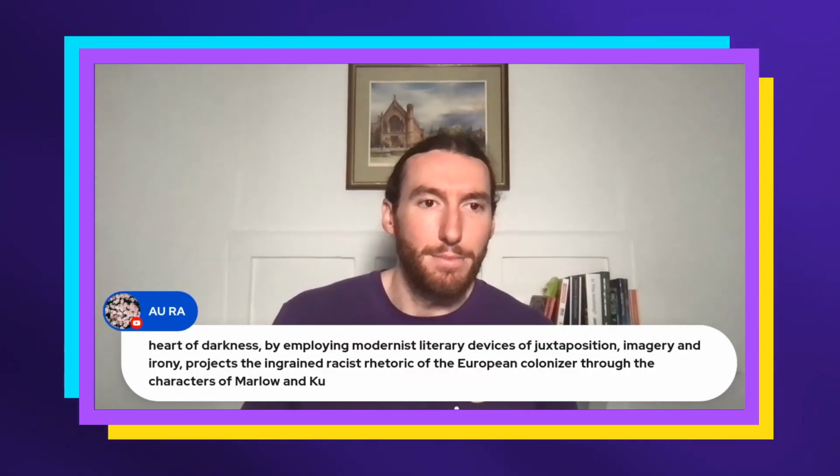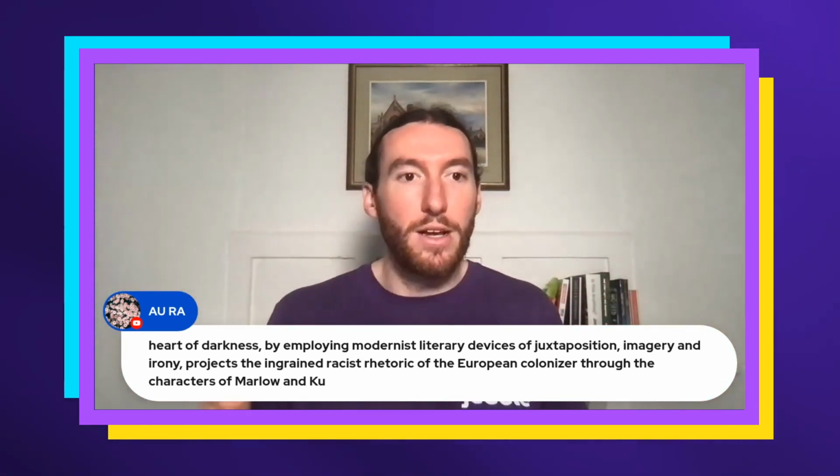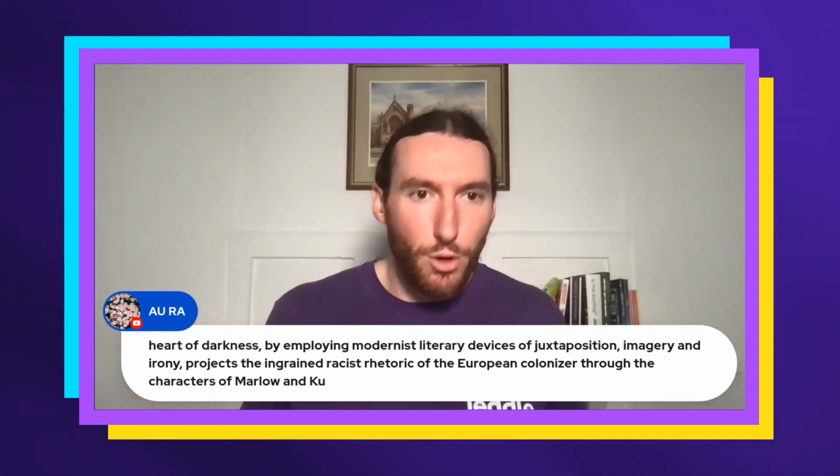Heart of Darkness by employing, well, first thing is I don't really like that structure of saying the text then comma by employing. I would probably just reverse that. That's an immediate thing you could do. So you could say by employing modernist literary devices.